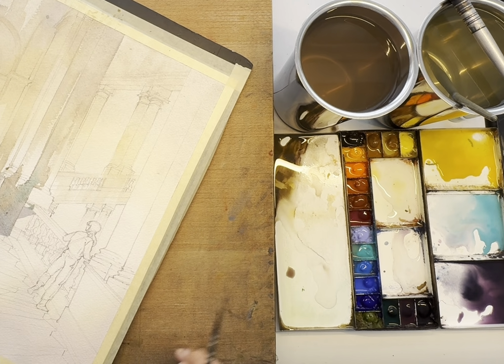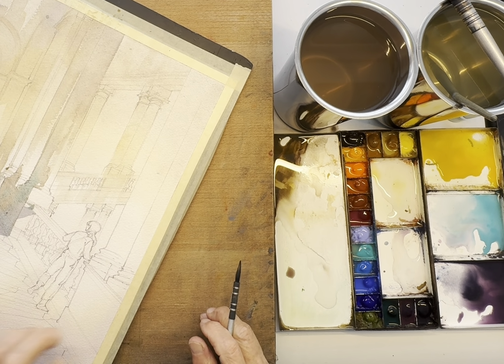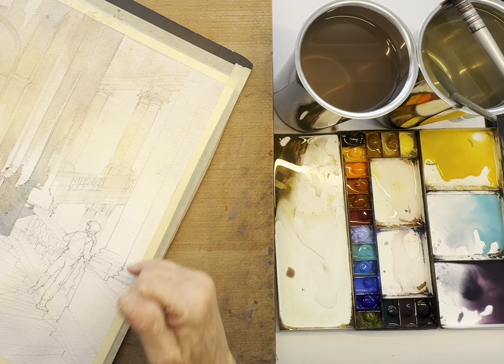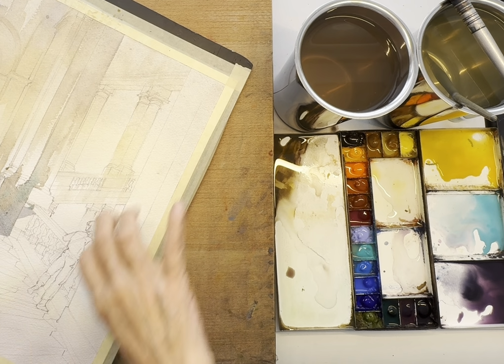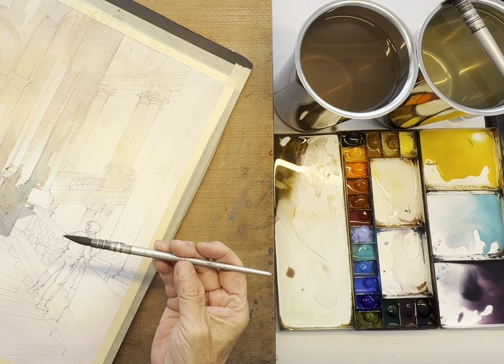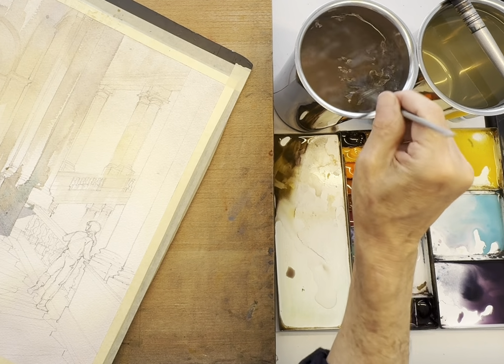So I think what I'll do now is drop in this major dark area. I'm not completely done at the last stage of the painting, but this dark shape is pretty isolated, so I think there's no downside in establishing it now. I'm taking a slightly larger one of these Neef mop brushes.